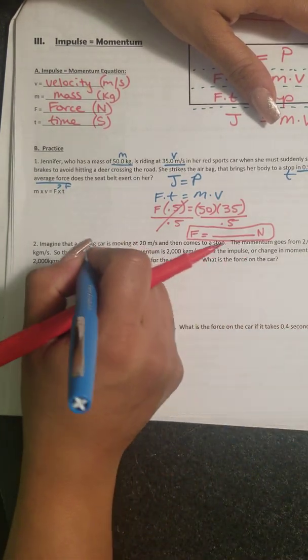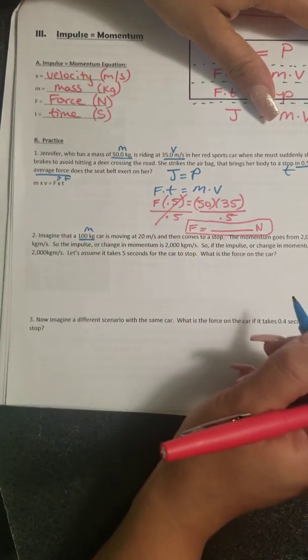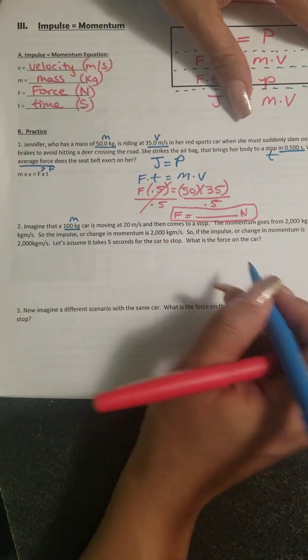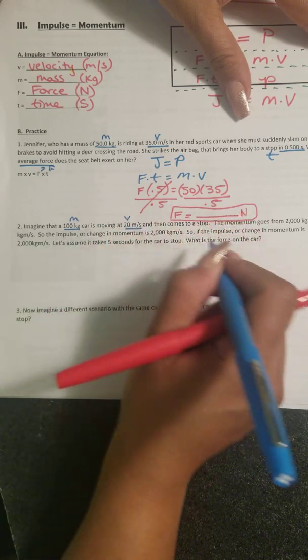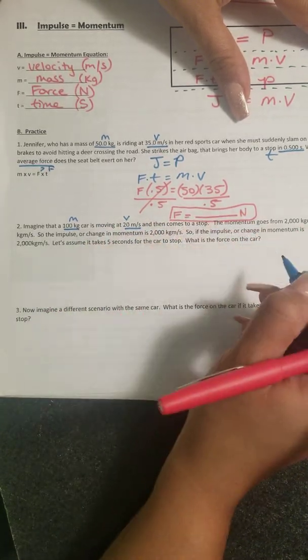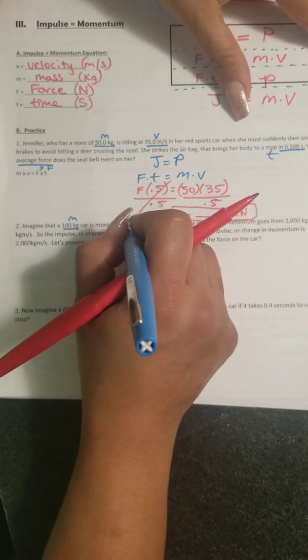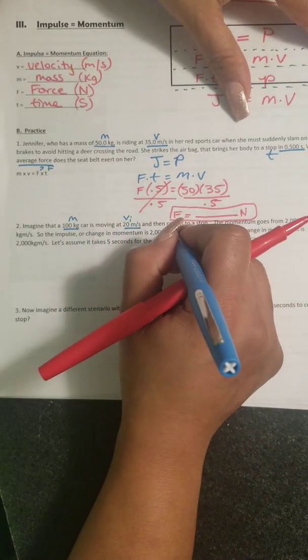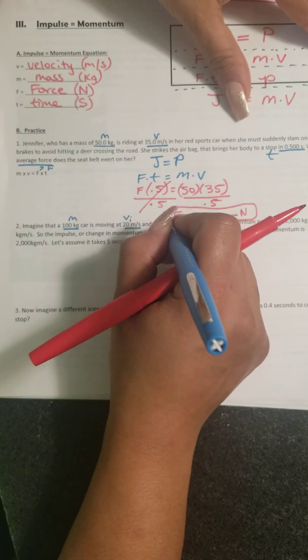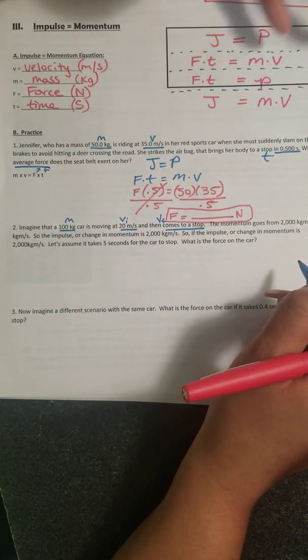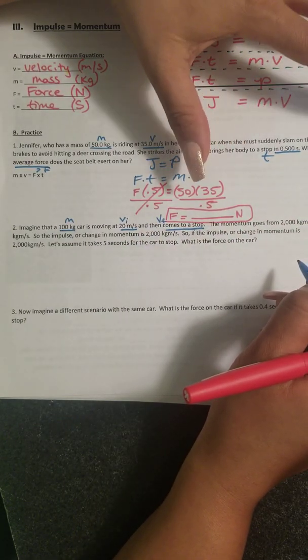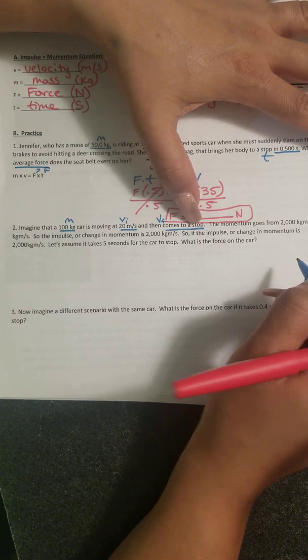It says here, imagine that a 100-kilogram car is moving 20 meters per second and comes to a stop. Whoa. This is my initial velocity, and it comes to a stop is my final velocity. I know that this equals 0 because it came to a stop.